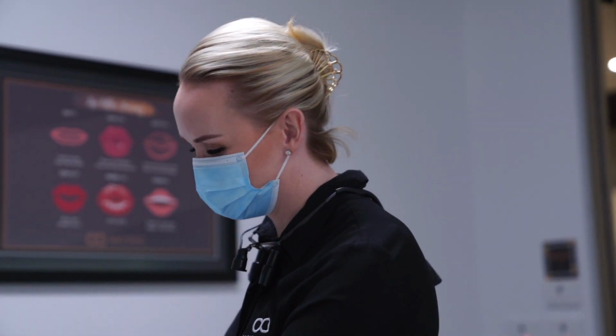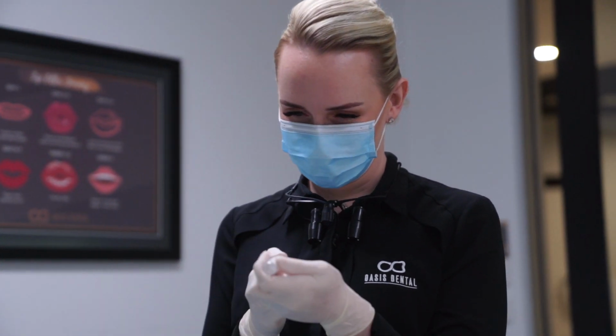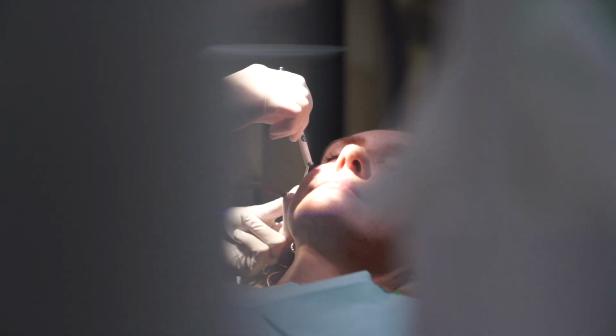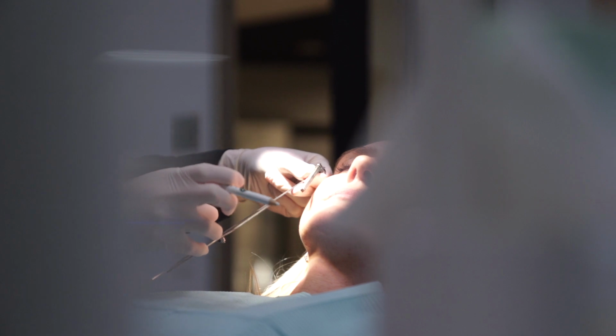By completing a preoperative facial assessment and vascular mapping, we can reduce the risk of complications when injecting dermal filler.